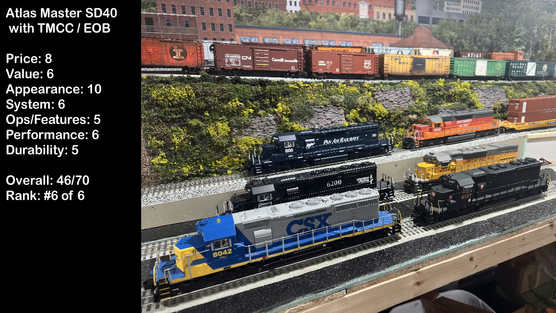Performance-wise, that kind of goes hand in hand. It can pull a ton of freight cars, heavy freight cars. These are very strong locomotives. If you pair 2 of them together, you can pull as long a train as you care to put behind it. Durability-wise, I ranked it kind of low.